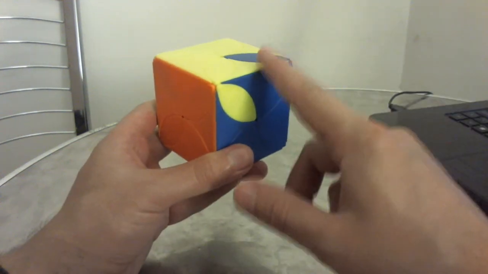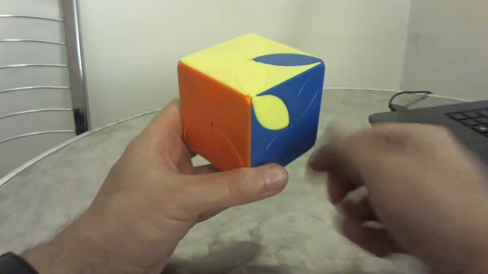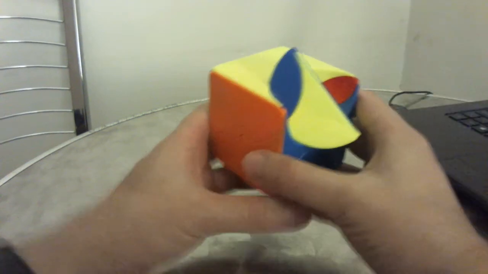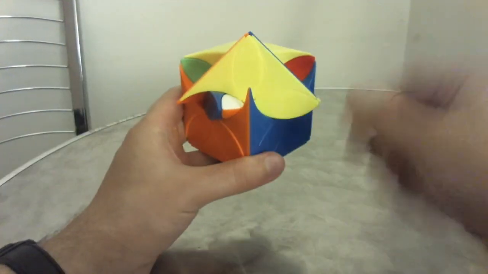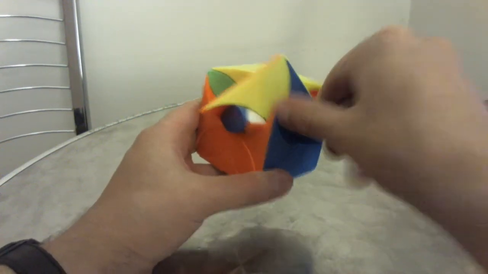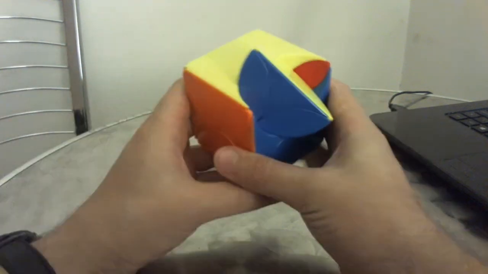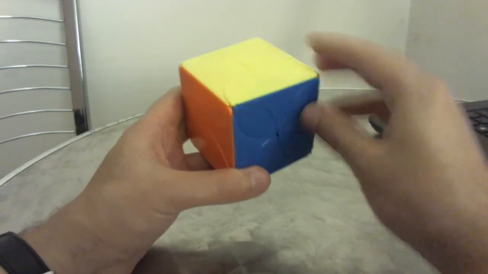So this is our right edge, this is going to be our left one, this corner is facing us. Bring the right one down halfway, left one down halfway, turn the right one 180 degrees, bring the left one up halfway, and return this one to fix it.